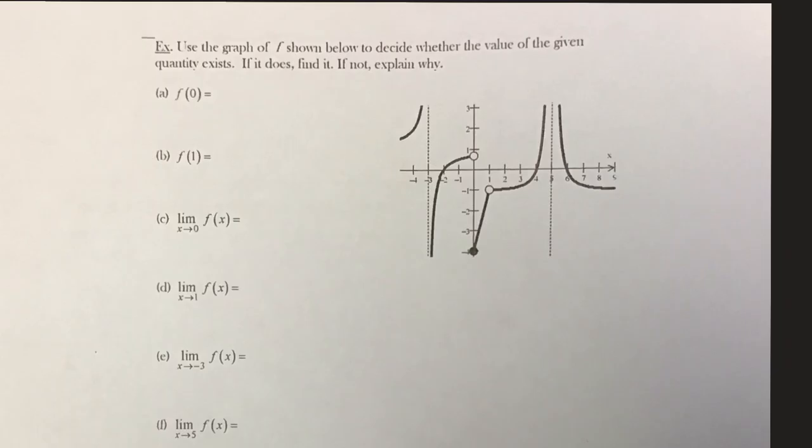Okay, so here we have a nice graph. Definitely a piecewise graph. There are pieces of lots of different functions on here. And we're going to evaluate it at different things. Okay, so here's our graph. Open circle, closed circle, open circle. This is, of course, an asymptote. So it's not defined at 5 and it's not defined at -3. So we're looking at this graph. So we're going to use our graph to, well, do whatever it says that we want to do.